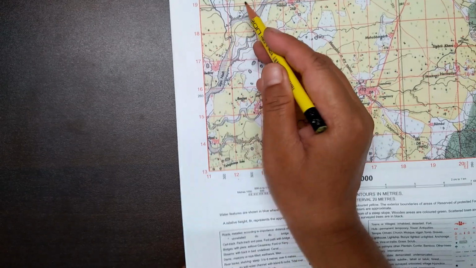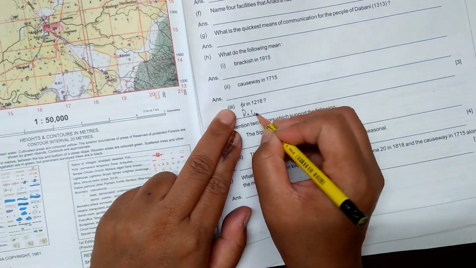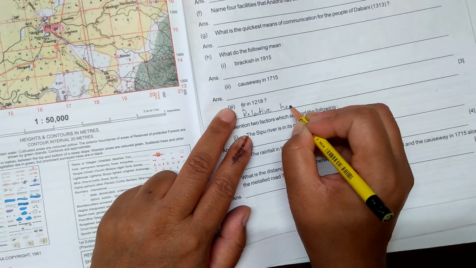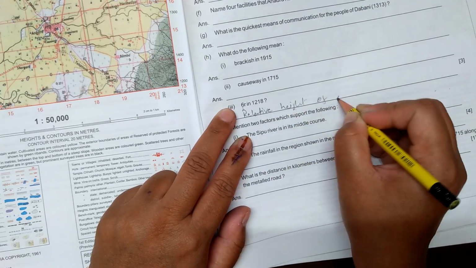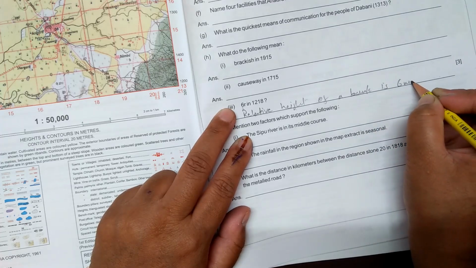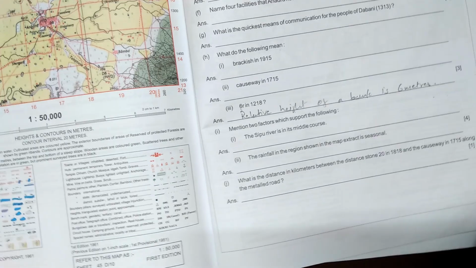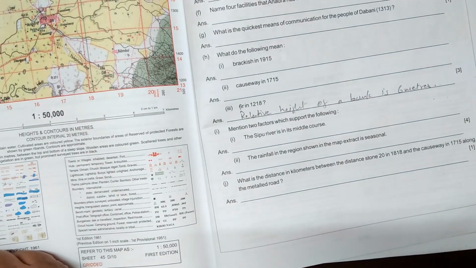So what will be your answer? It will be: relative height of a bank is 6 meters. Very simple.